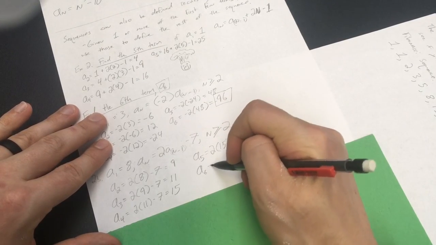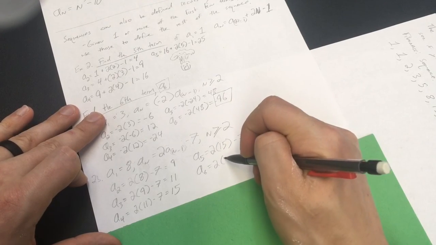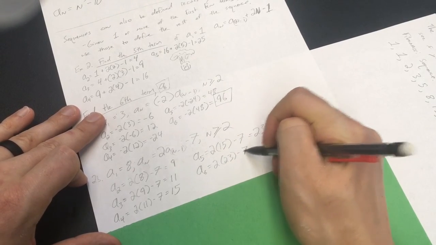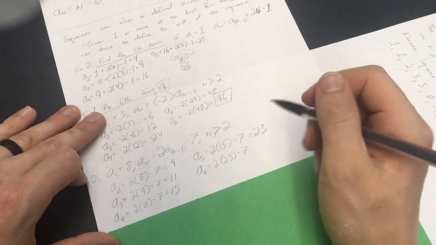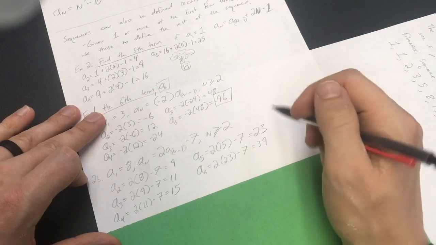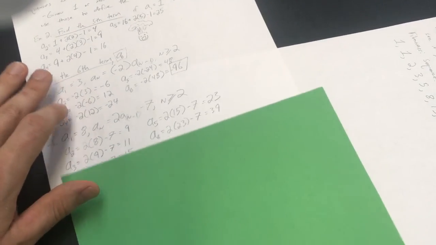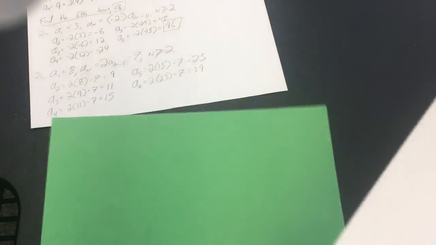And the last term I'm looking for, my sixth term, is 2 times the previous term, 23, minus 7. 46 minus 7 is 39. This is interesting.